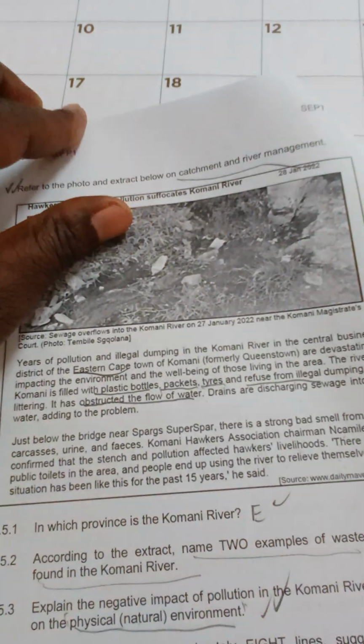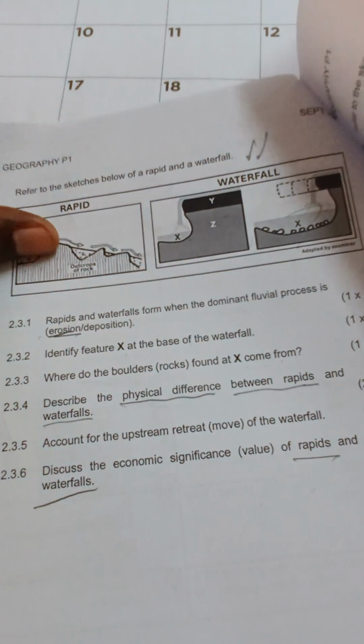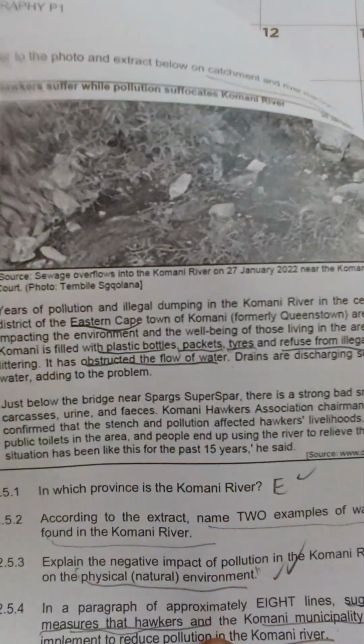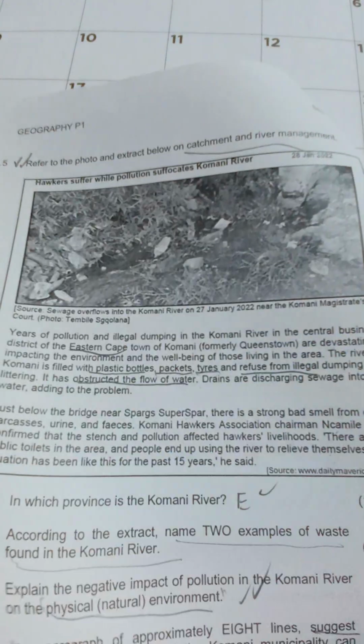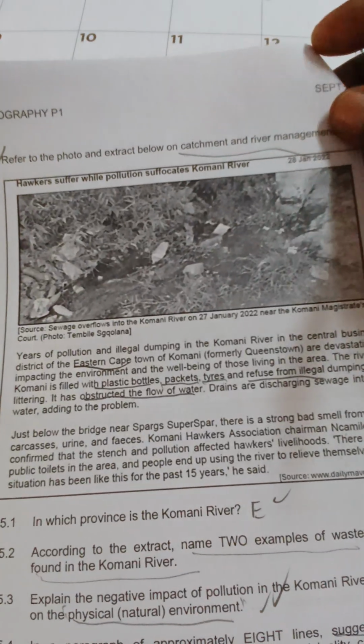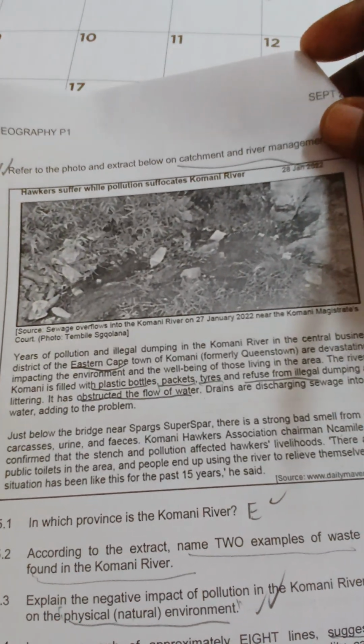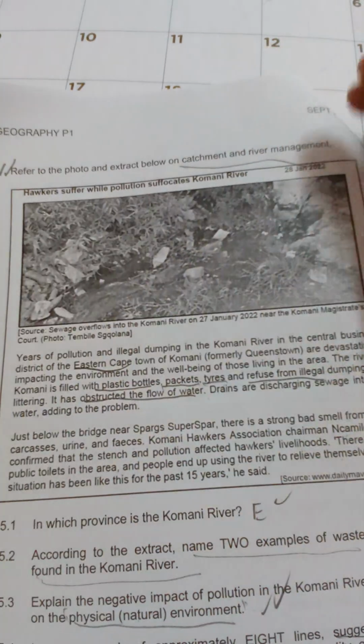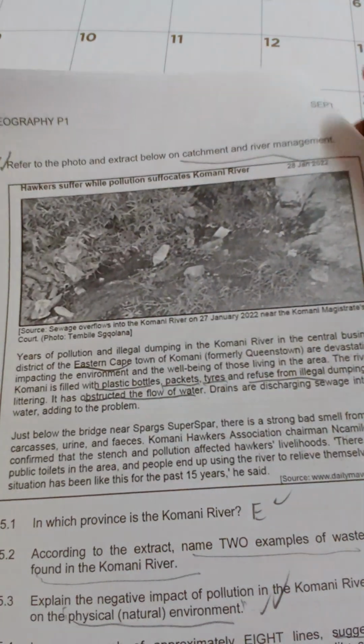Boys and girls, this takes us to the end of our geomorphology. Remember, it's a Western Cape paper. We have gone through 1.1 up to 2.5. Please make sure, even when you are going through this video, to print a copy of the question paper, so that the moment you are listening to some of the answers or explanations, it becomes easier for you.